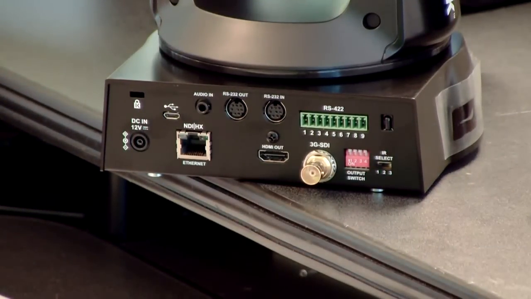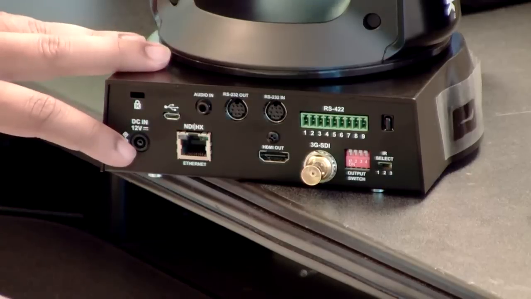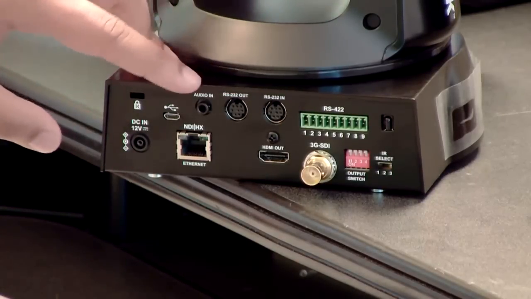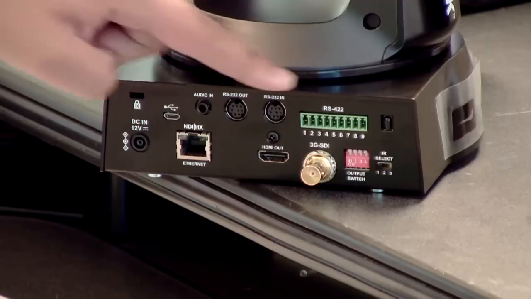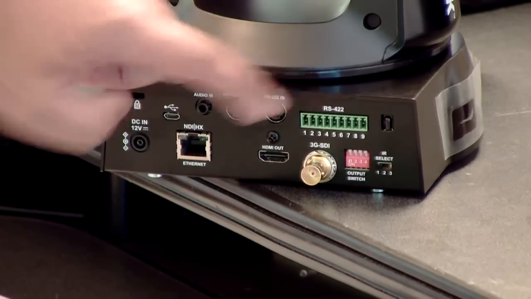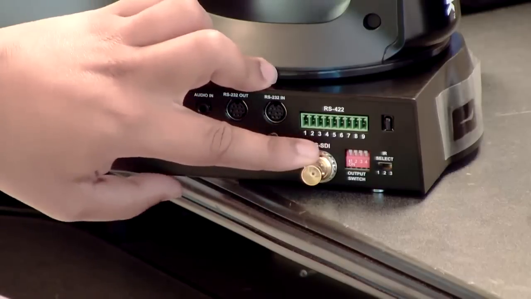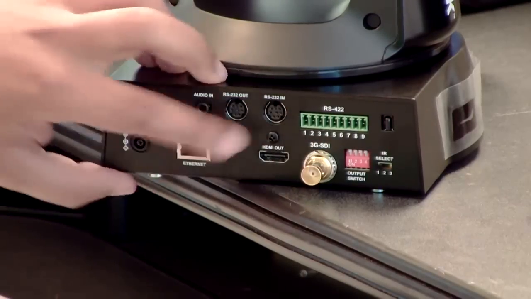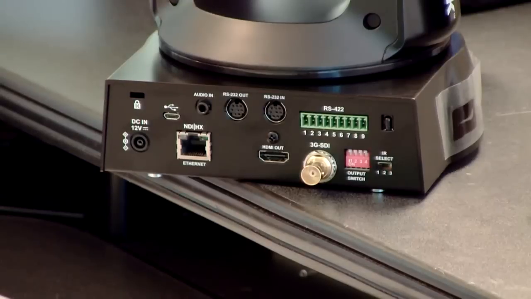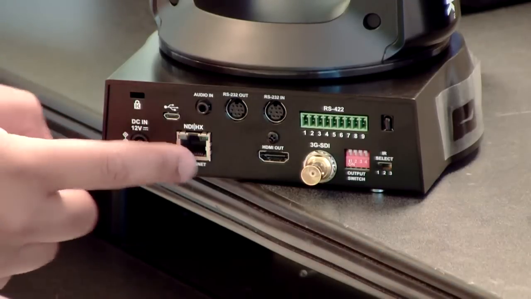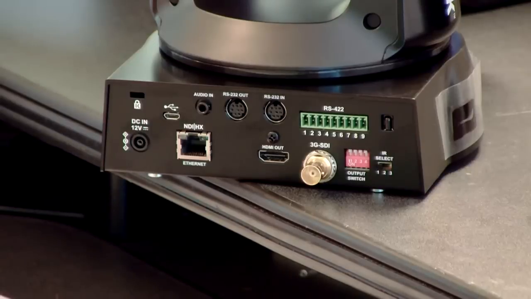So your standard connections are pretty easy. You've got your power right here. You've got your audio input. You've got your VISCA control, RS-232 and 422. You've got your HDMI out. You've got your 3G SDI out. So all those controls are available right through here. But this is the exciting port right here, that NDI HX port. That port allows us to move our video across natively in the IP network. And that gives us video, audio, control, tally, and power if you have a PoE switch.